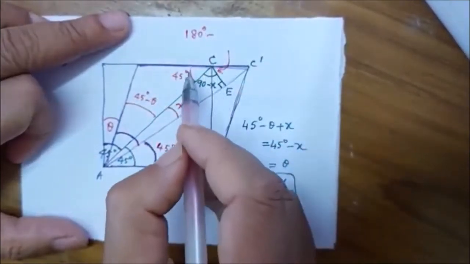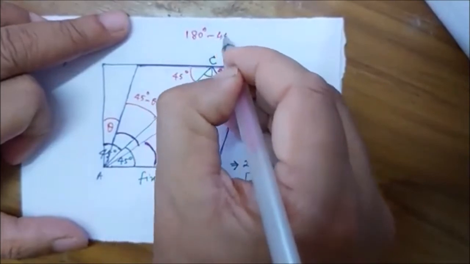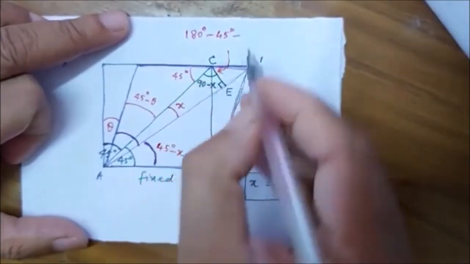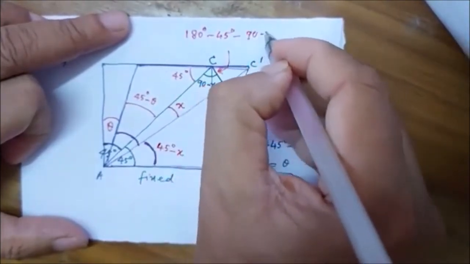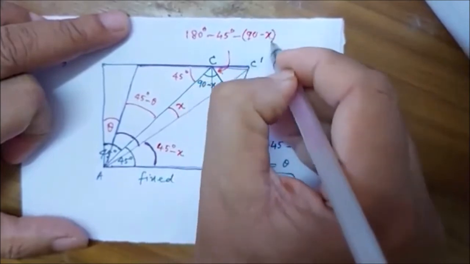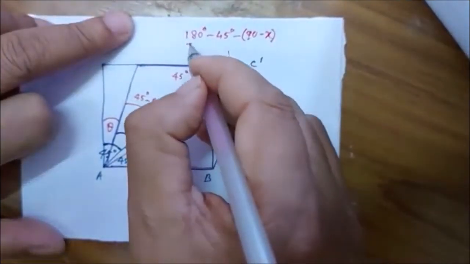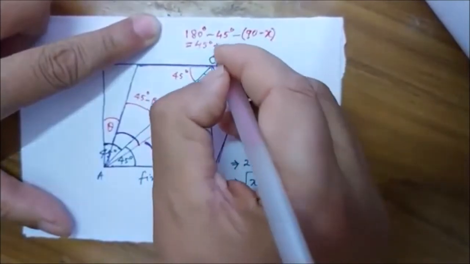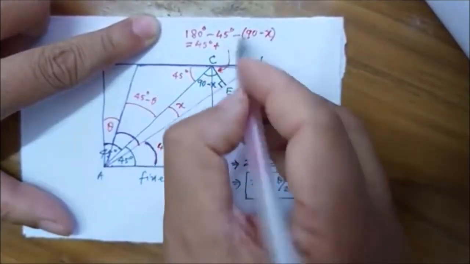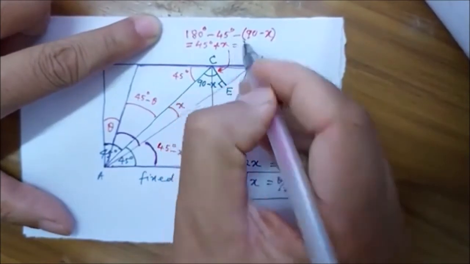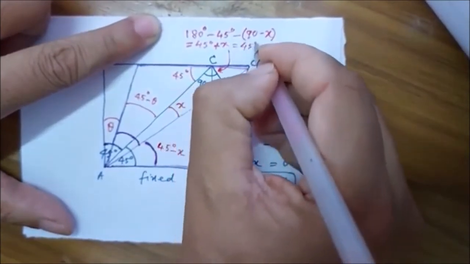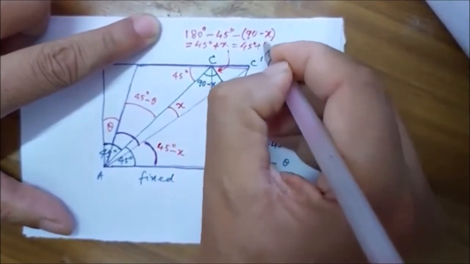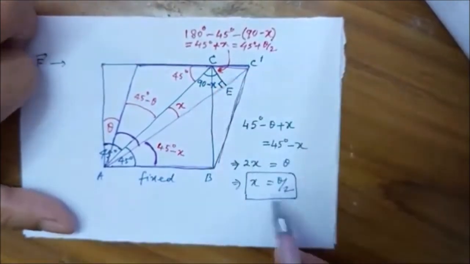And from it we have to subtract 45 degrees as well as 90 minus x. So this gives 45 degree plus x, or in other words it is 45 degree plus theta by 2, because x is theta by 2.